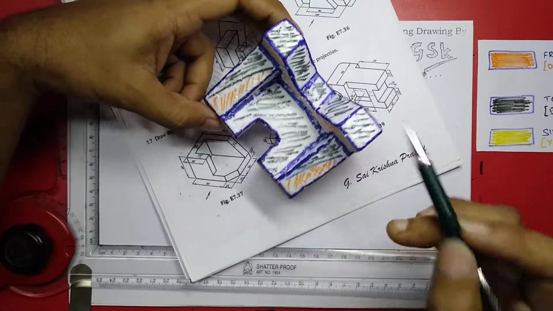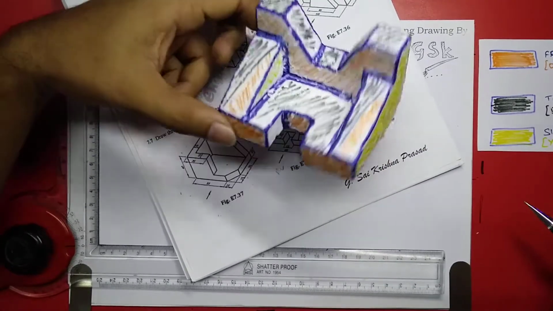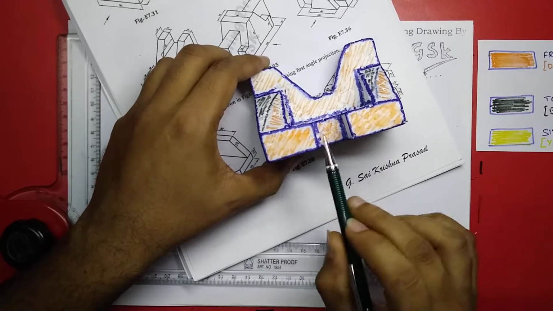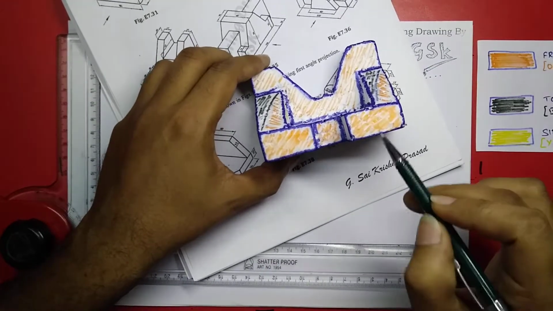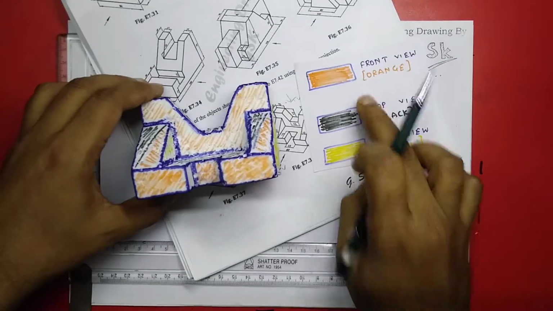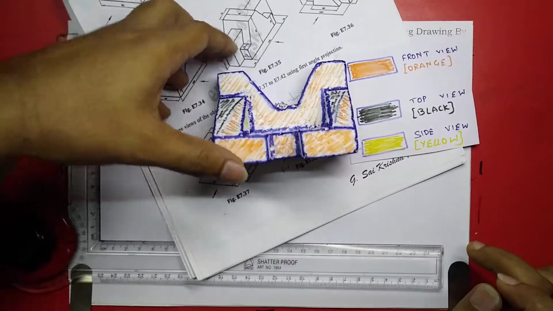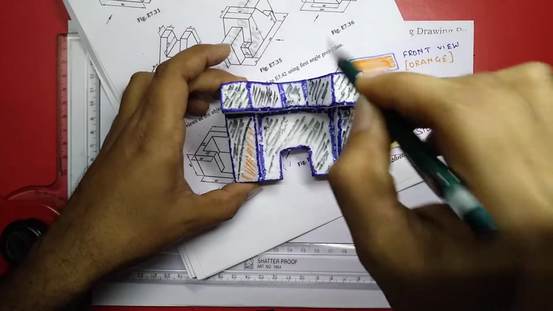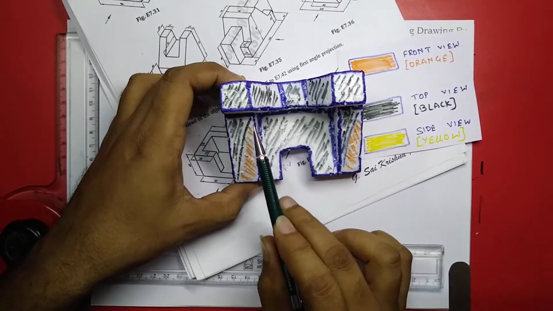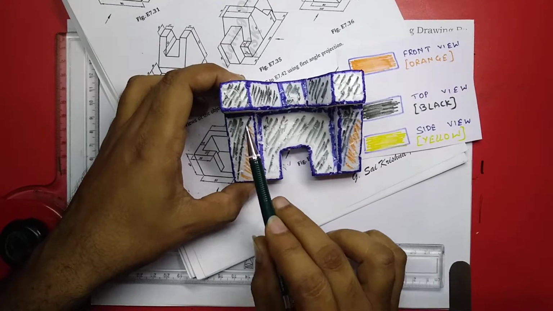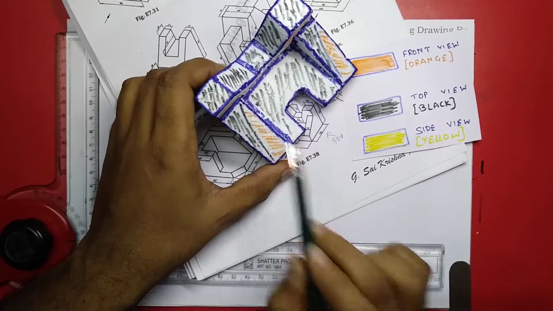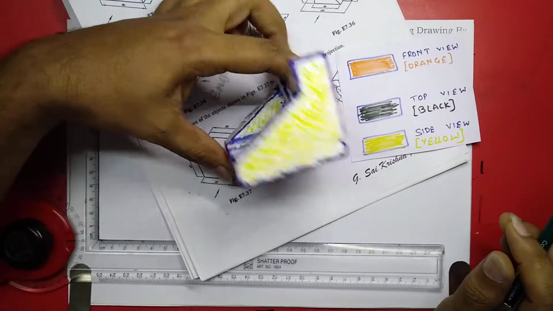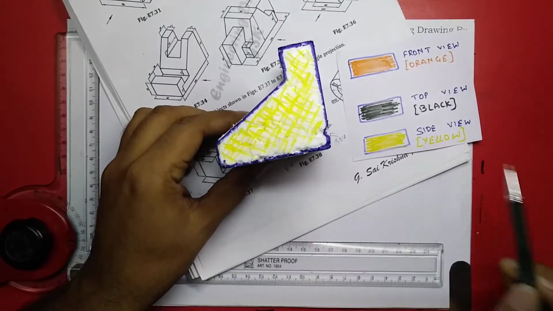So here I have colored the different views. Looking in this direction, this surface I have highlighted with orange. So orange is the front view, and looking in this direction, these are the top surfaces which can be seen from the top observer, and this surface we can see in front and top. So I have mixed black and orange. So your top view is black, and coming to the side, I have highlighted it with yellow.